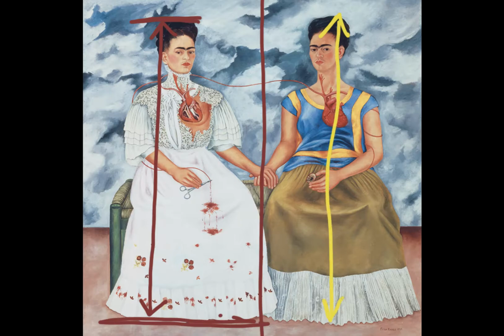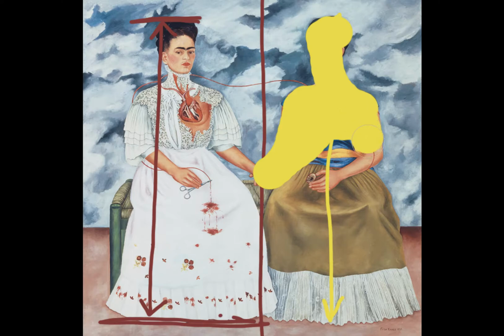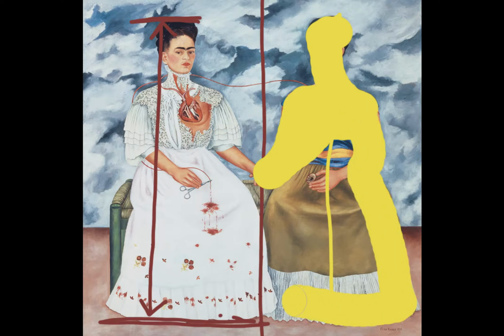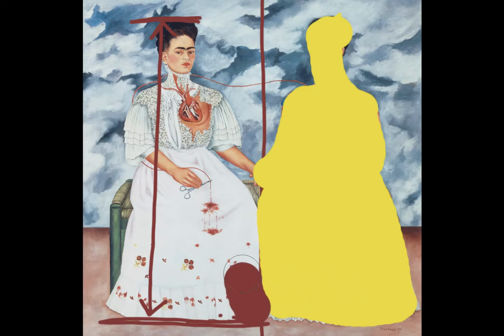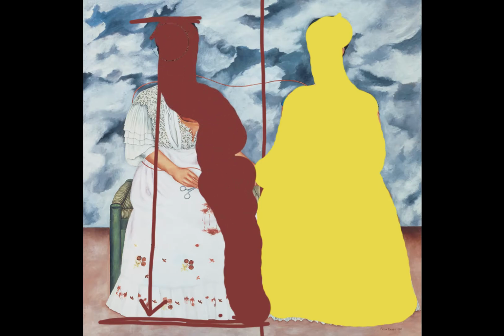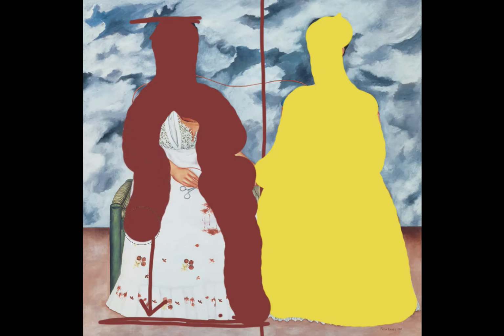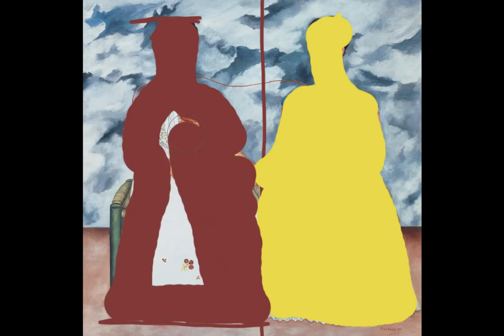So these figures are occupying a certain amount of space. And to drive that point home, if I were to just fill in the space that each figure occupies, you'll see how big they are compared to each other.